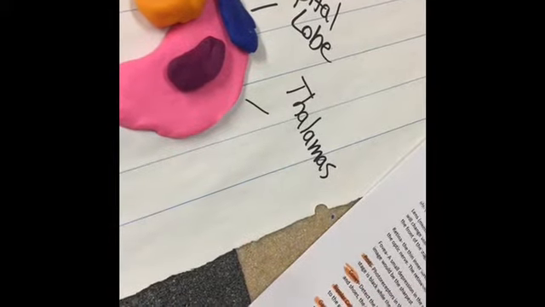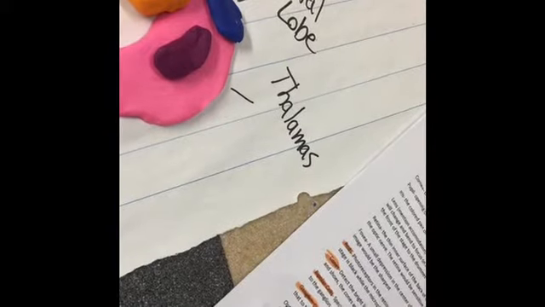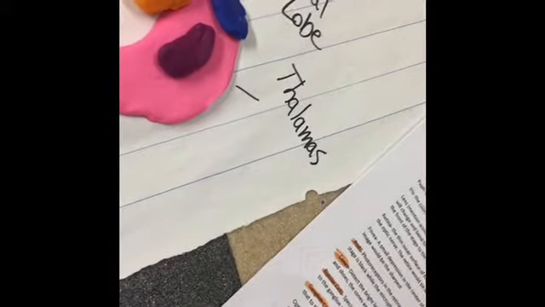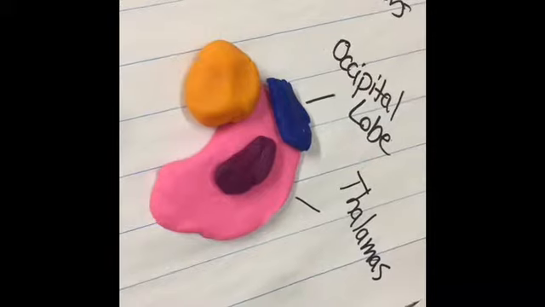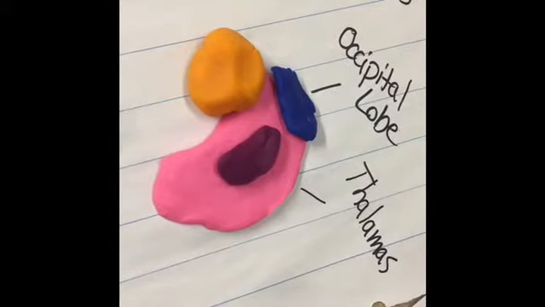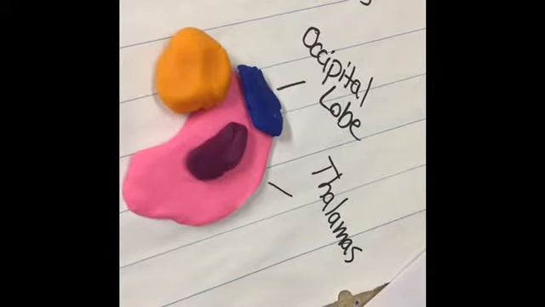The specialized cells in the brain that allow us to detect certain types of stimuli, such as movement, shape, and angles, are feature detectors. The occipital lobe is the rearmost lobe in each cerebral hemisphere of the brain. Its main function is that it is the visual processing center of the brain.